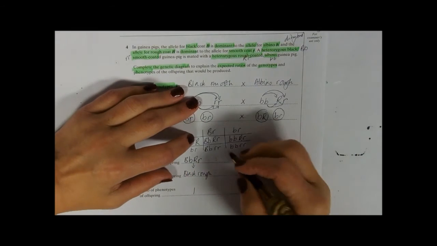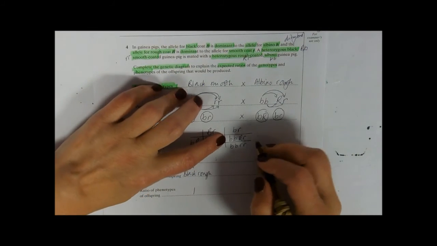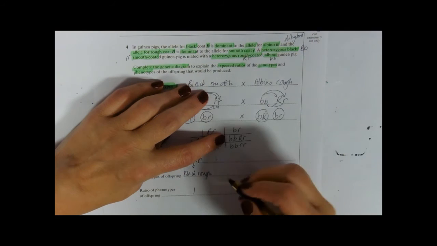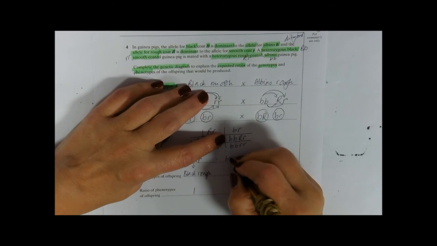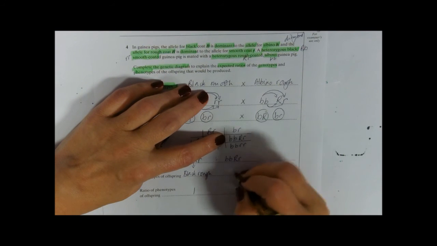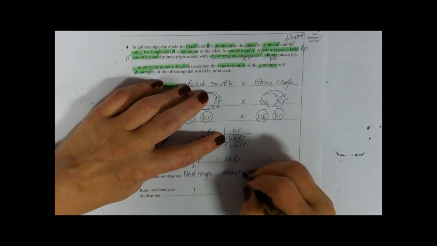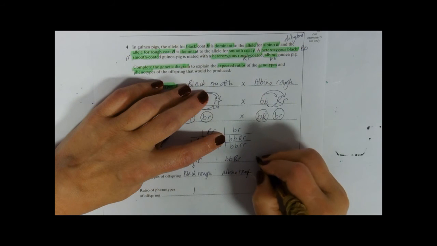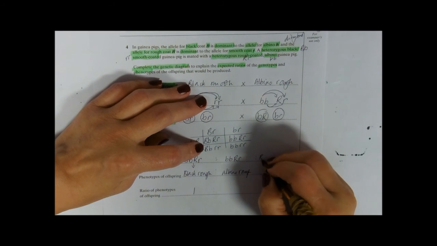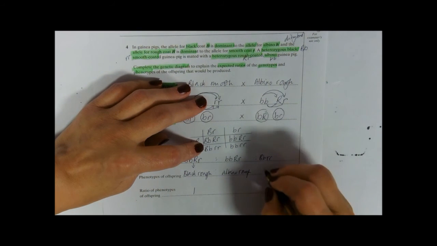Well, I'm hoping we've only got one. Little b, big R, big bar. So little b albino, little b, big R, little r, albino, and big R rough. Then we've got big B, little r. This is going to be black.